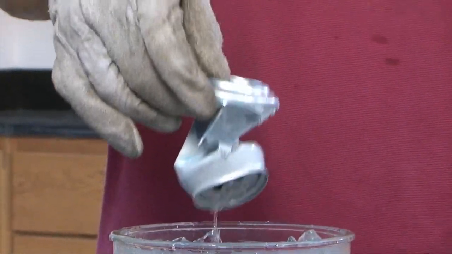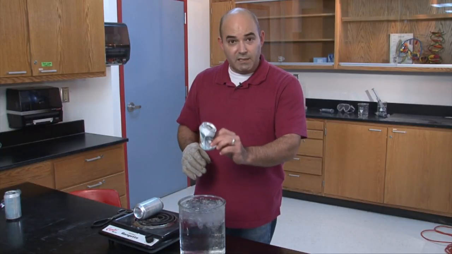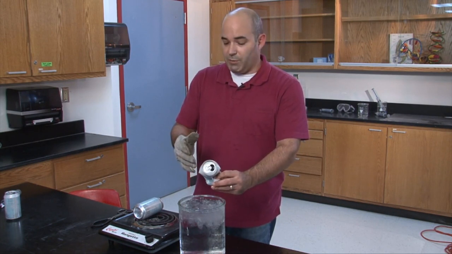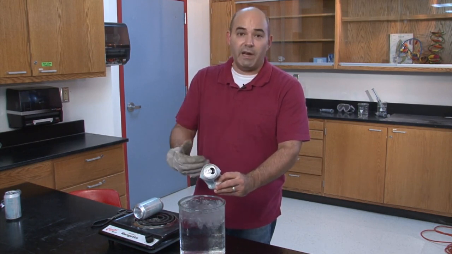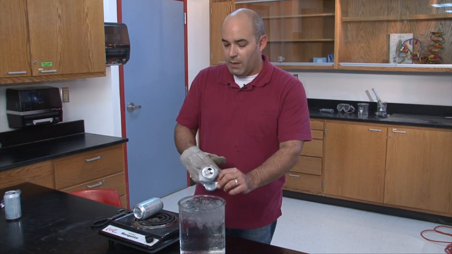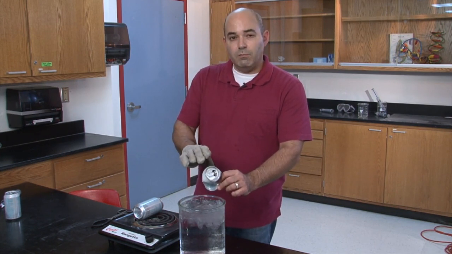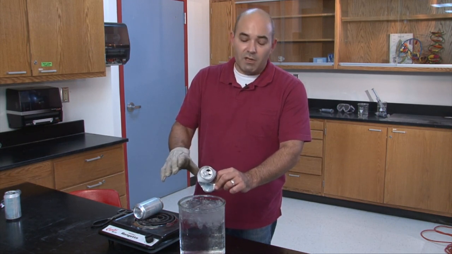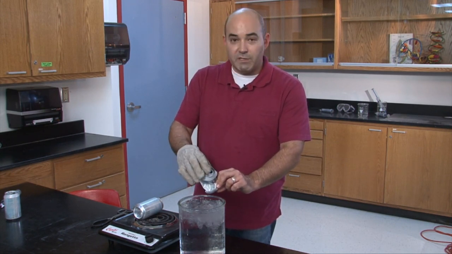All right, notice how fast that happened. It takes less than a second, and this aluminum can is already at room temperature. So the reason it happened so fast was because it's aluminum. Notice what happened to its volume. We're going to learn about that in the next section about how temperature changes affect volume changes. You want to see it again?